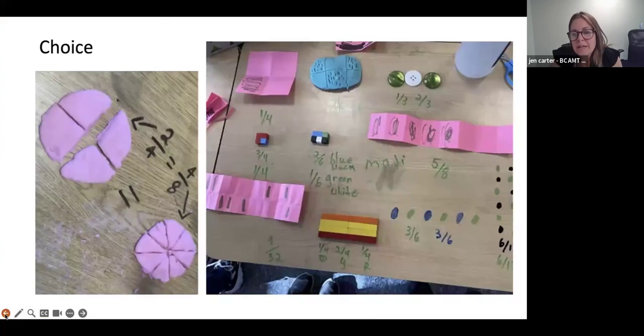Sure. Something that we noticed last year when I was working in a couple of classrooms was that kids needed some choice in materials to use in order to show their understanding. So we provided a basket of random things and some dry erase markers so that they could label on their desks.